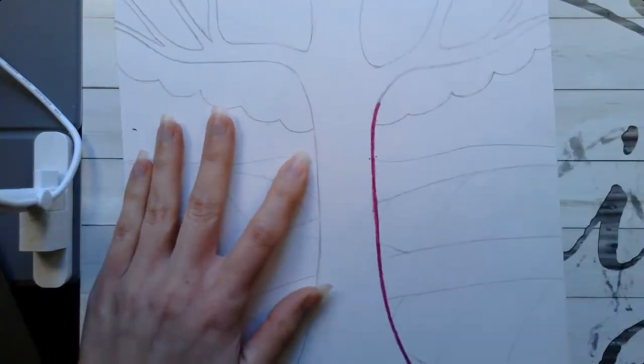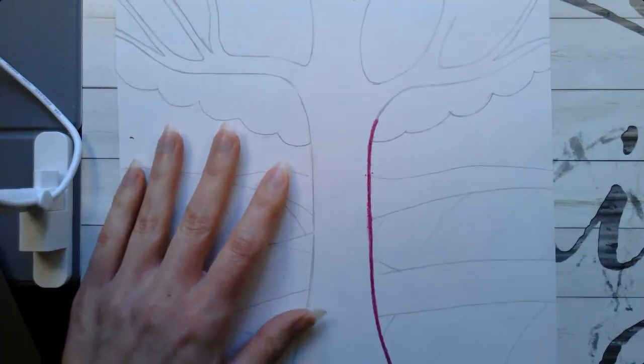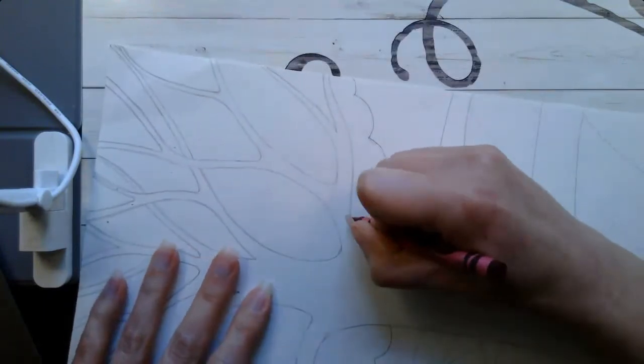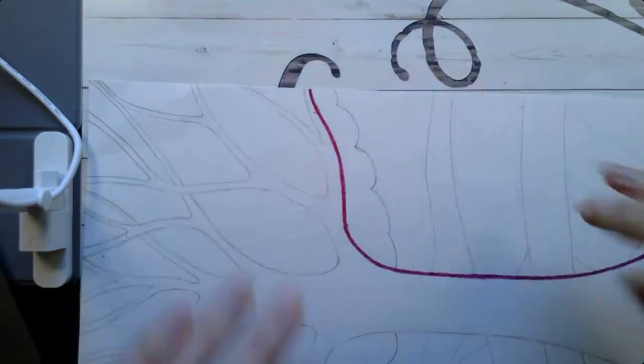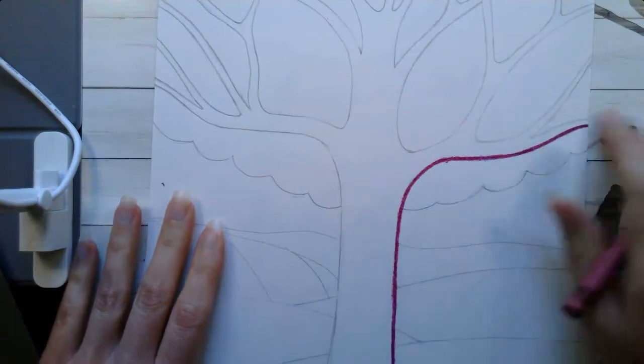So I work pretty slowly to begin with. I'll probably speed the video up and it's going to look like I'm working really fast, but in reality, I work pretty slowly to do this. Make sure you're putting lots of pressure and getting a really solid, bold line.